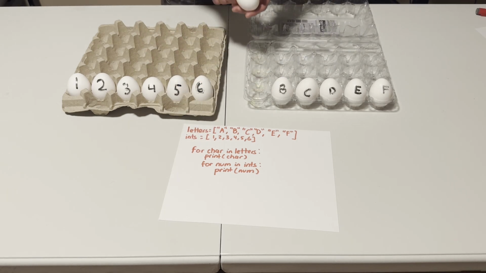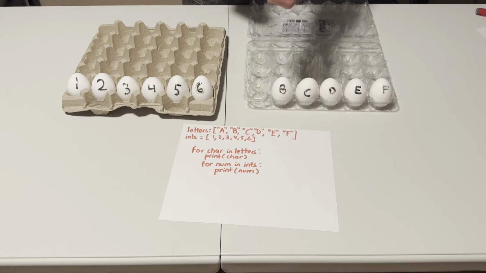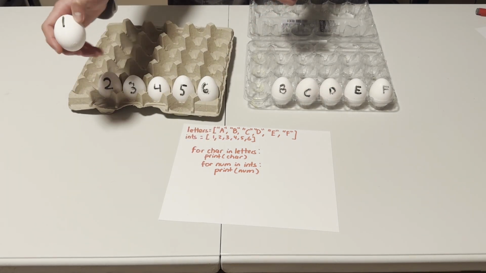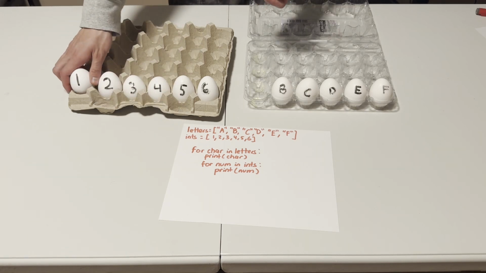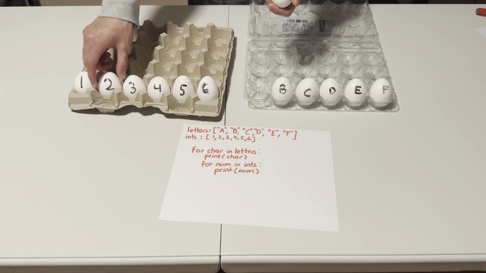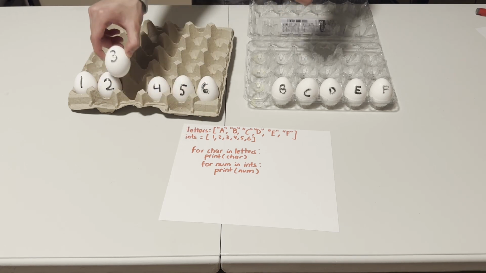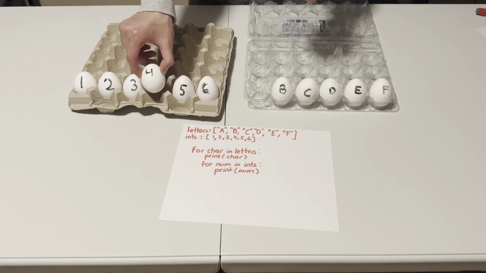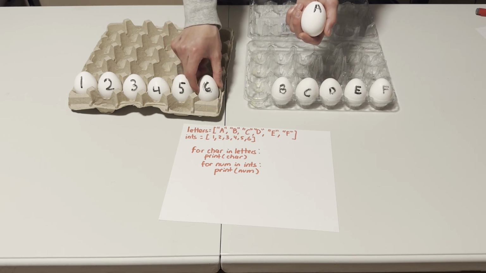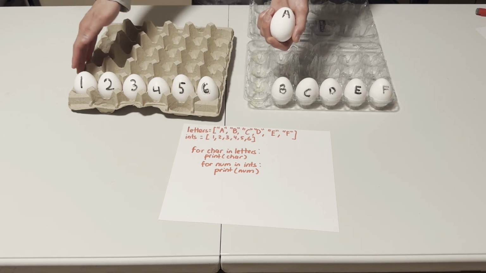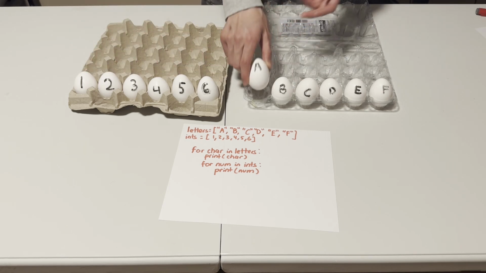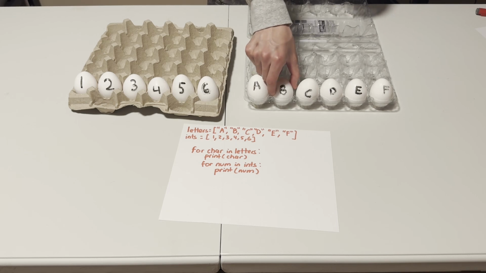Let me show you an example. So we're going to print out A, and next up, we're going to go to 1, which is our next list right here, and we're going to print out 1. After we're done with that, we're going to go to the next one and print out 2. After that, we're going to go to the next one, print out 3, 4, 5, and 6. Now, when this mini for loop is done iterating through this entire list of integers, it'll finally put down A and move on to B.